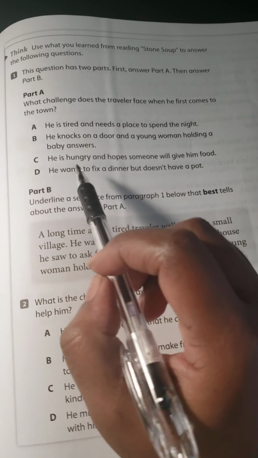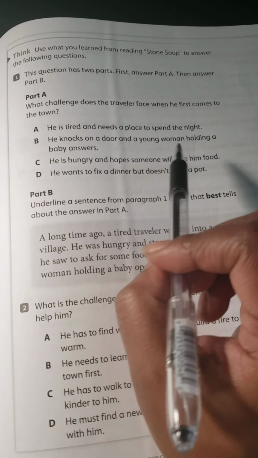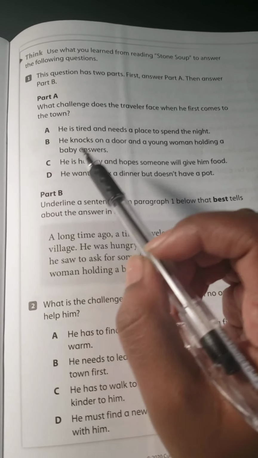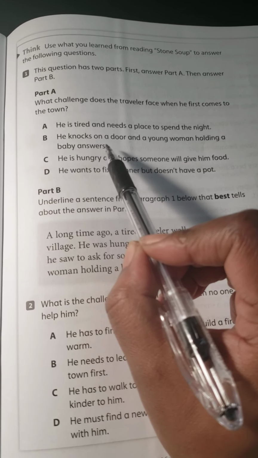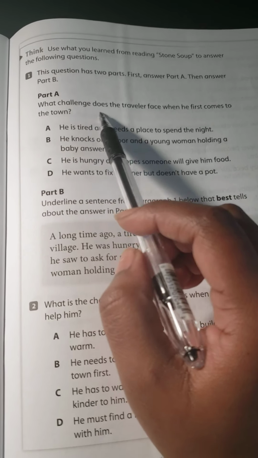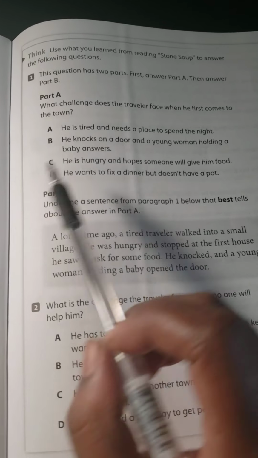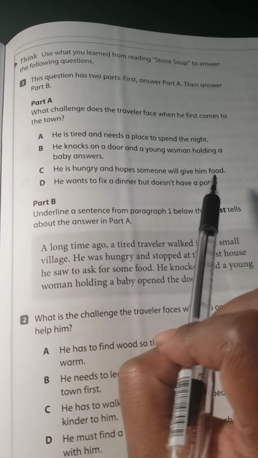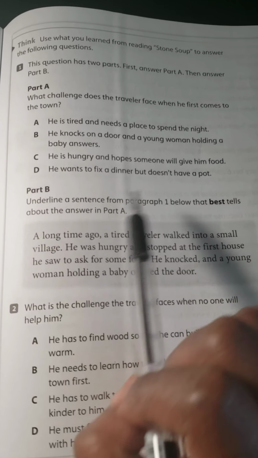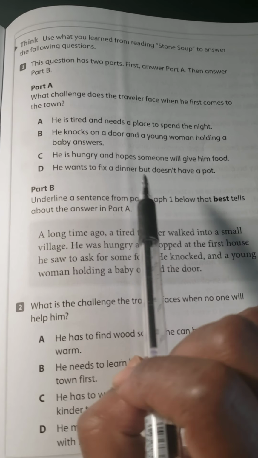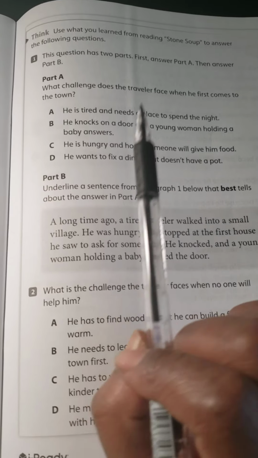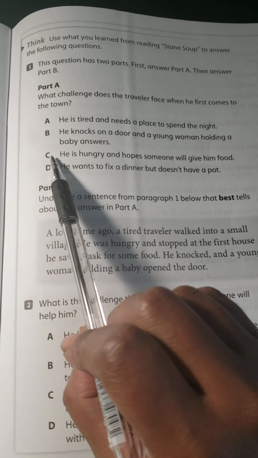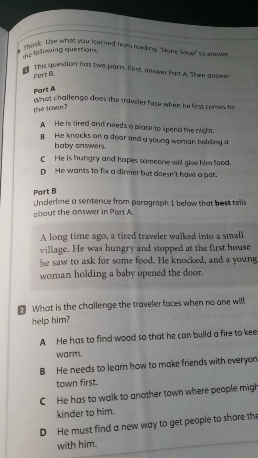So B. He knocks on a door and a young woman holding a baby answers. Well, yes, that is true. That does happen in the story, but is that a challenge that he faces? No. C. He is hungry and hopes someone will give him food. Well, we know that based on the information that we underline first in our story. But before we are sure that C is the answer, we're going to go ahead and read D as well.